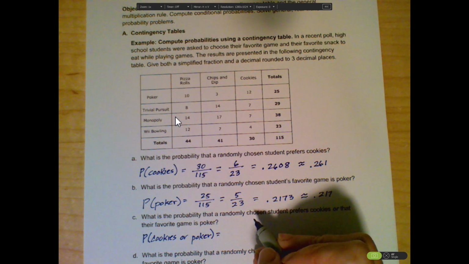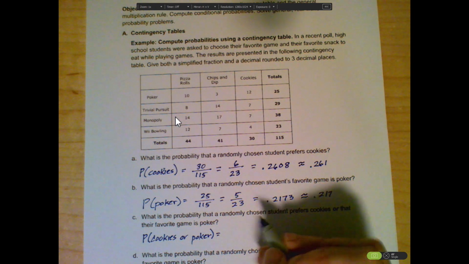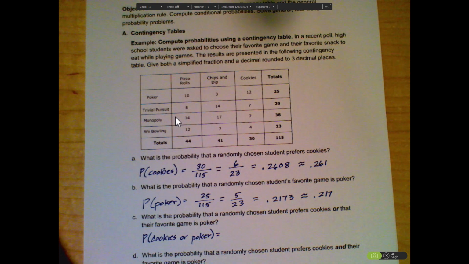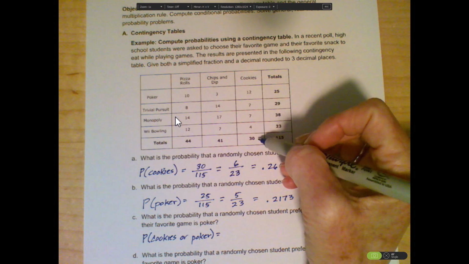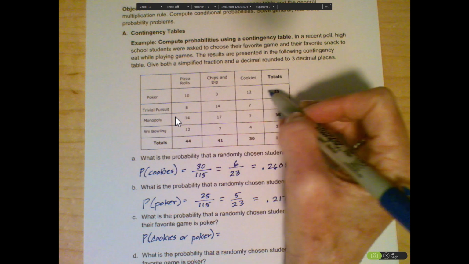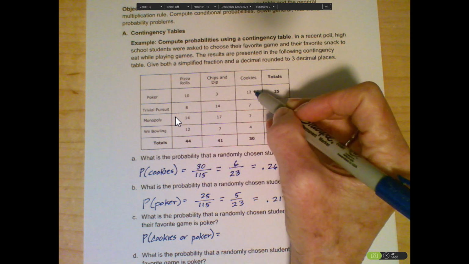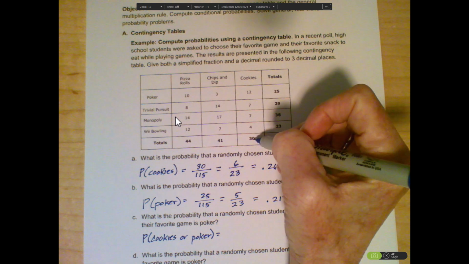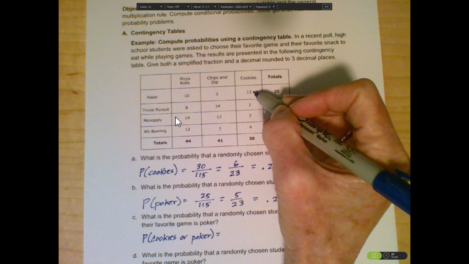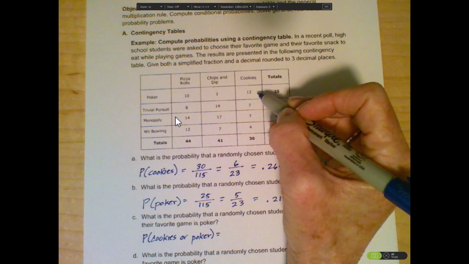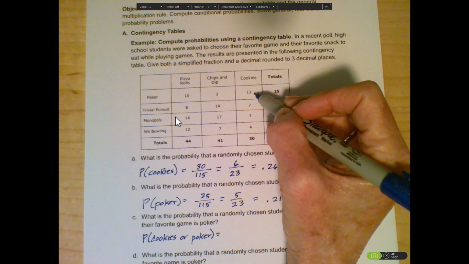So what we can see is for cookies, there's these 12, these 7, and these 4, or a total of 30, right? But notice if we do poker, we got these right here, and then notice what would happen. We would count those 12 students twice. If I take 30 plus 25, that is poker and cookies, I would have counted those 12 students twice. So here's what I'm going to do.